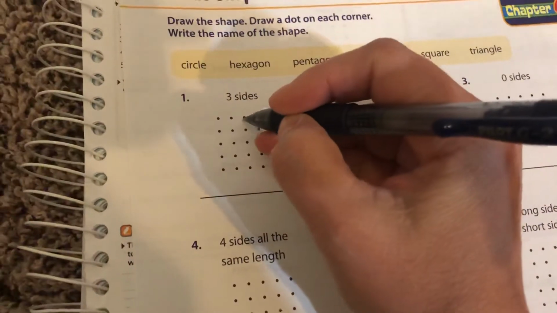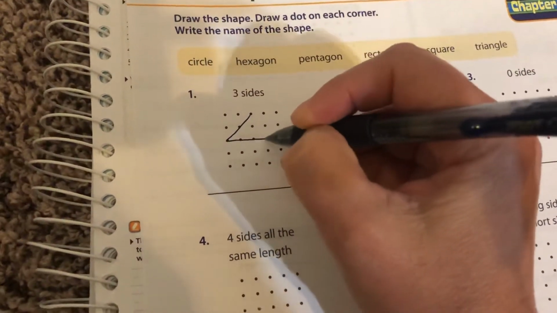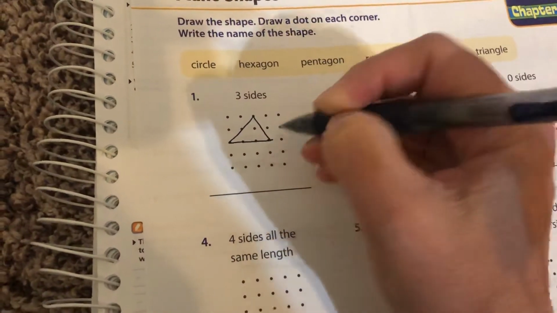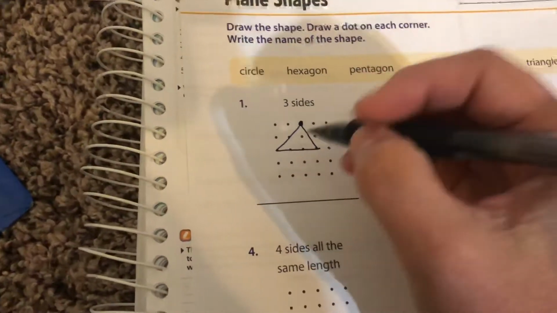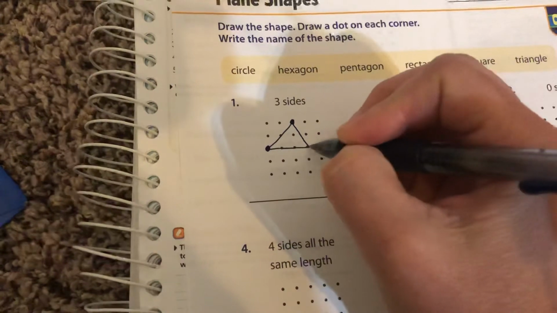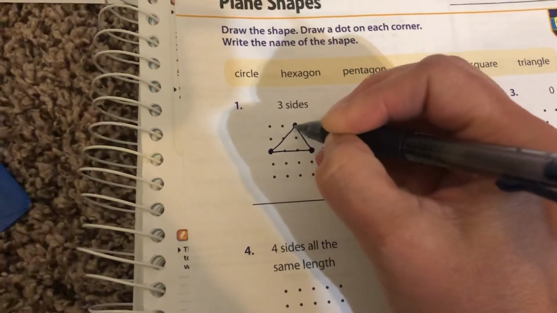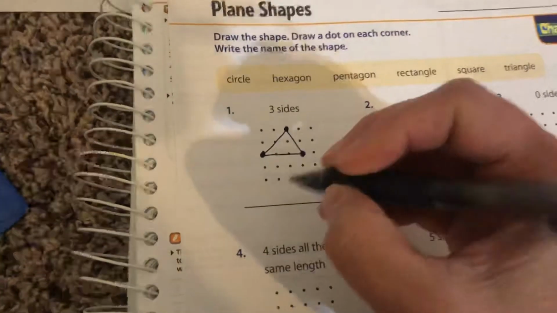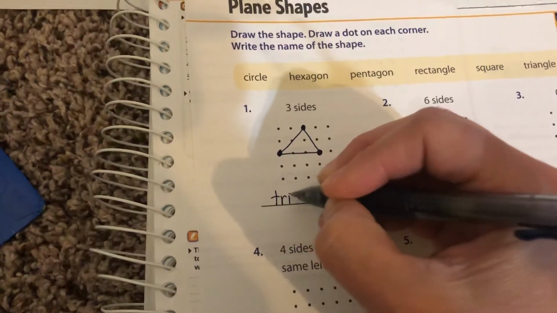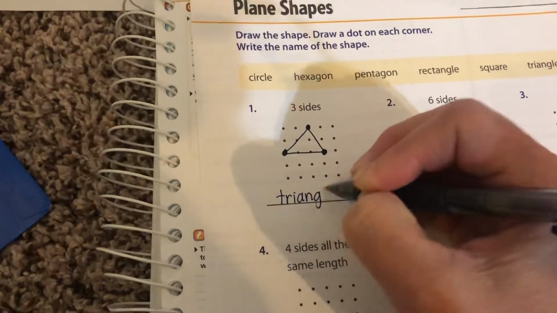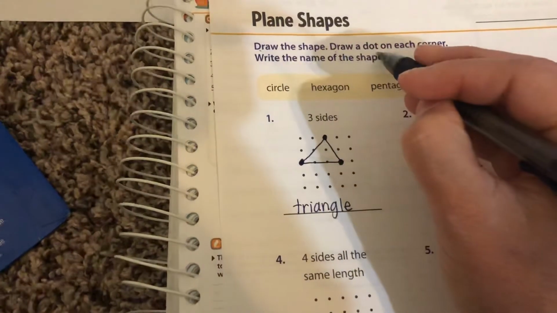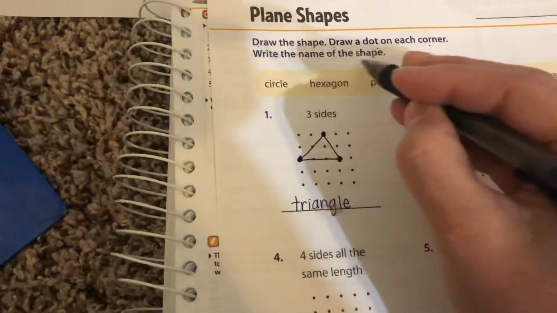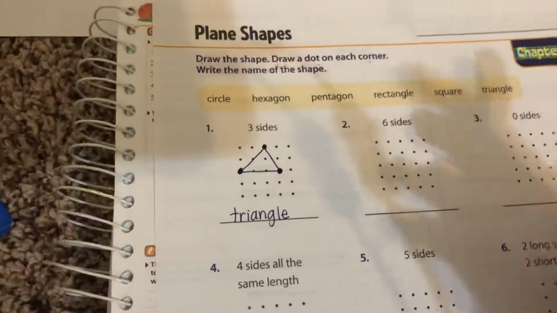So I'm going to draw a triangle. Boop. 3 sides. There's my triangle. It wanted me to put dots on each corner, so I'm going to make these really obnoxious big dots. Those look like big dots. Okay, and then I'm going to write the name of it, triangle. Remember, I have to draw the shape, dot the corners, and write the name. 3 things.